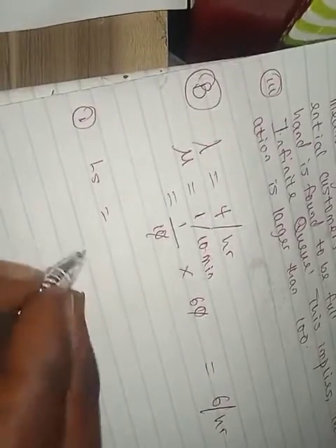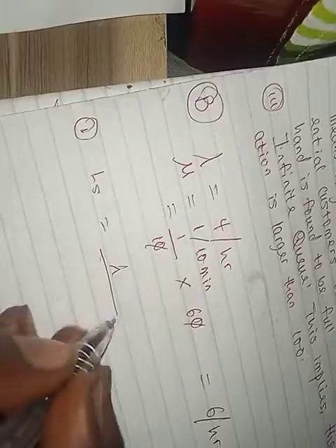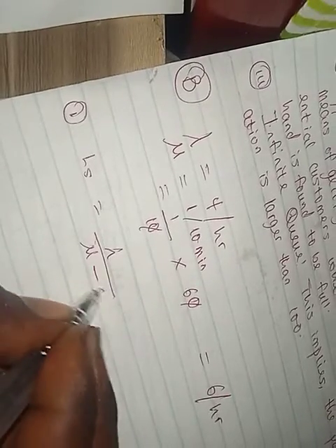So the first question goes thus. We are required to find the average number of customers in the shop. That is the expected number of units in the system, that is number of customers being attended to and those that are on the waiting line. And this is denoted with this, which is equals to arrival rate all over service rate minus arrival rate.